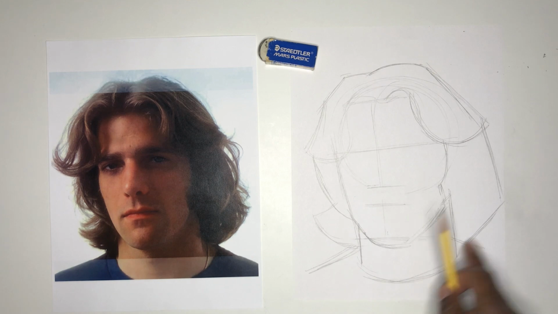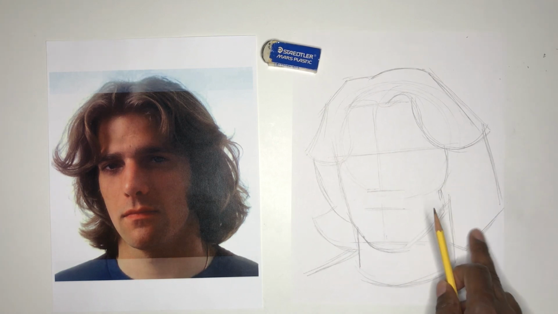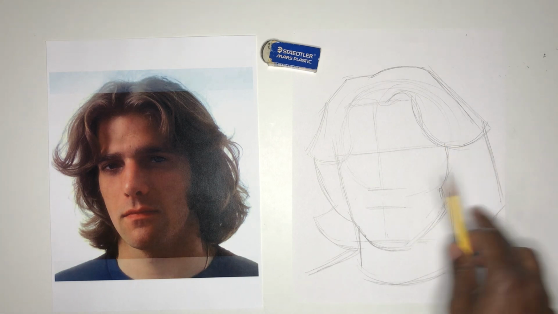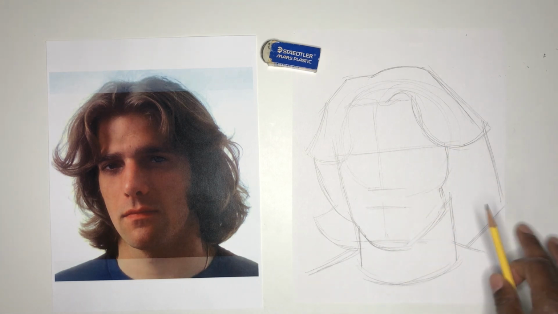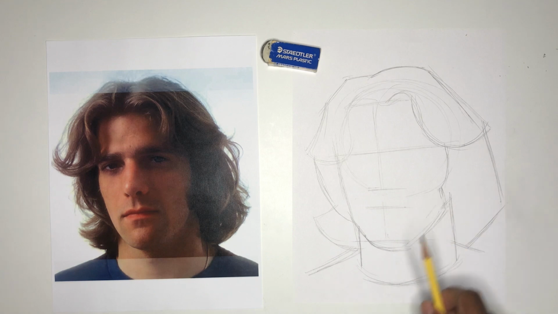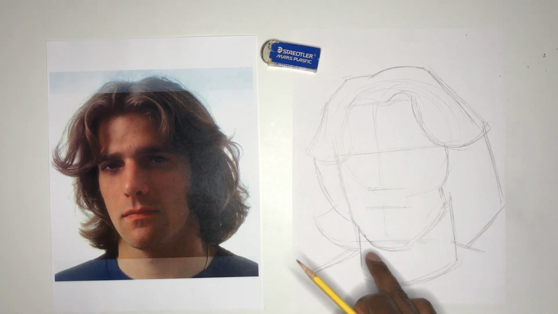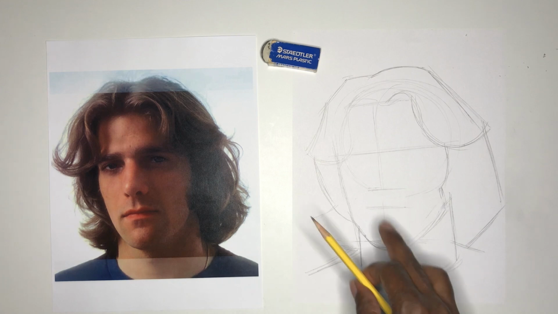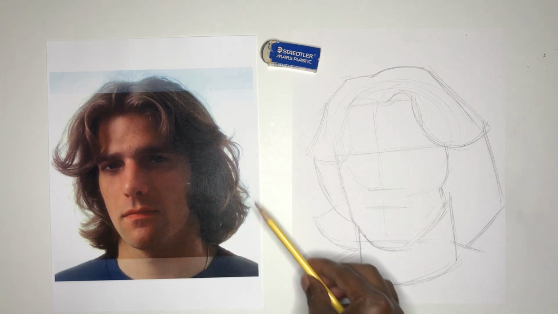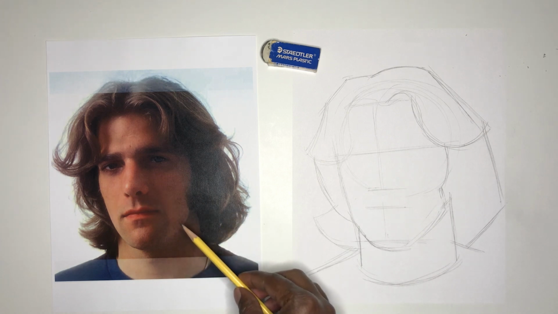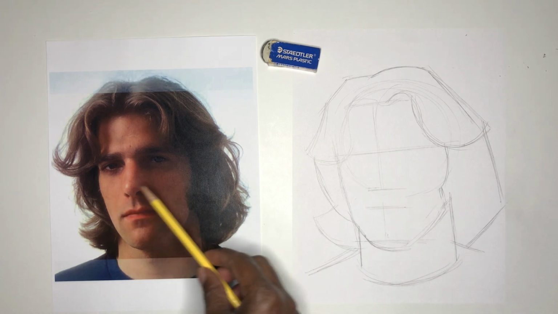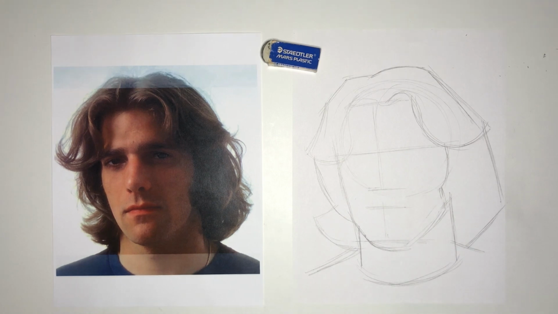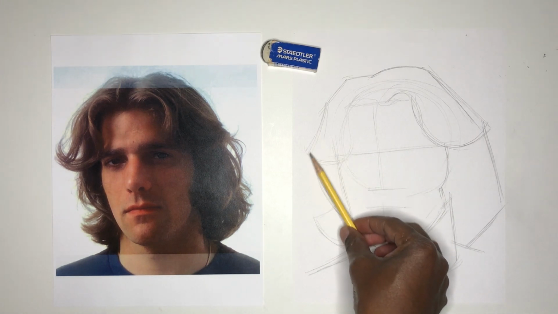I may be a little short on this side of my paper, but I'm going to keep going because I'm off to a pretty good start. So maybe a little bit of his hair may get cut off with my final sketch, but we'll try to figure that out. But from here, I'll go in and start blocking in actual shapes of the eyes and some other details in terms of the positioning of his nose and his mouth and all those forms.